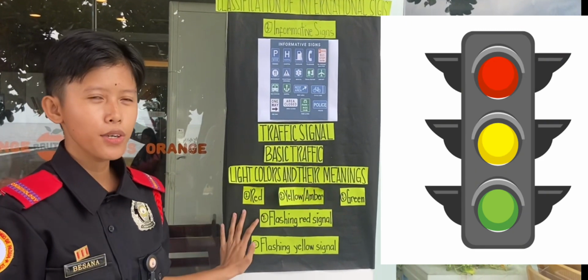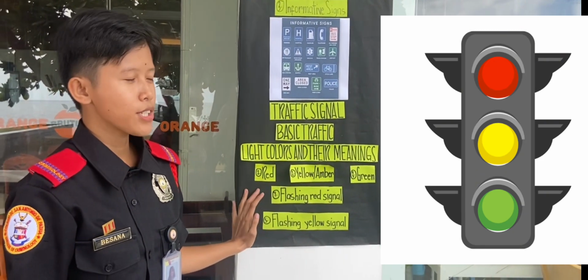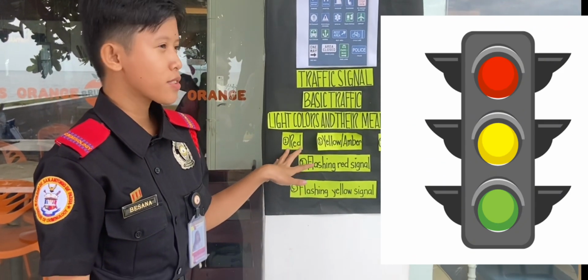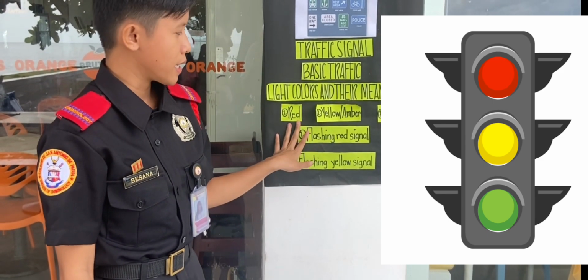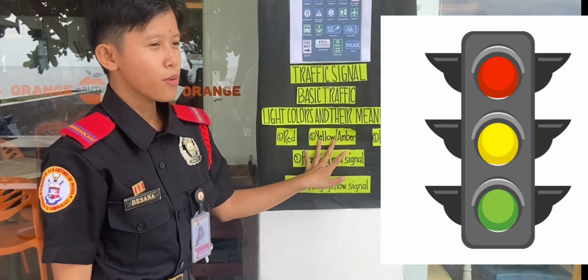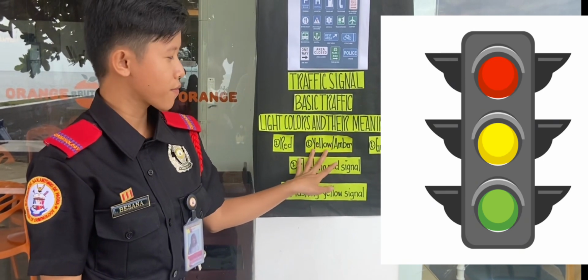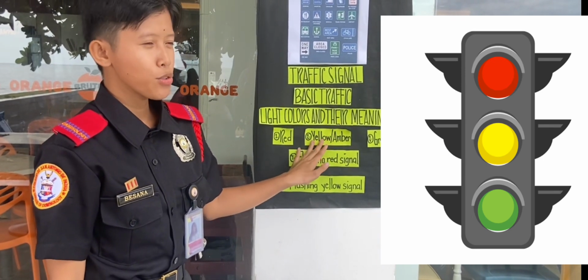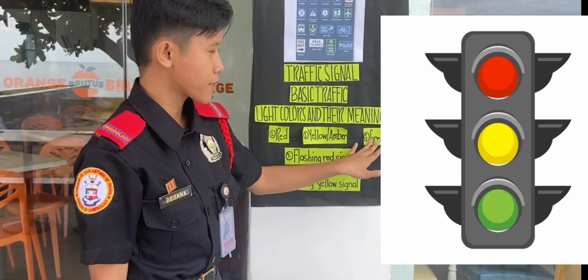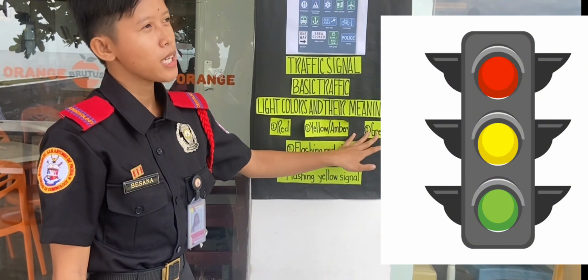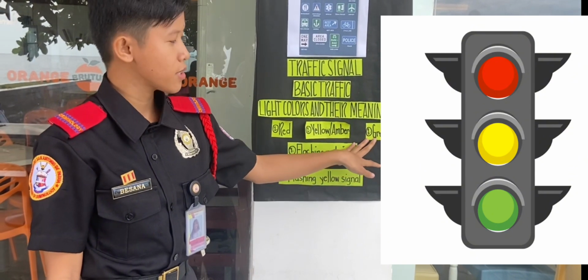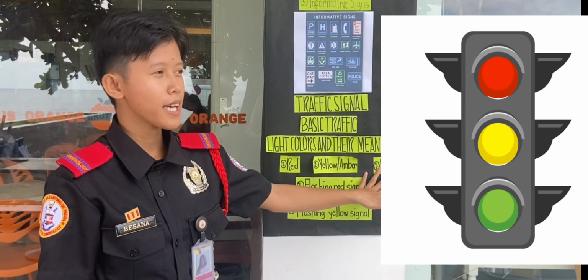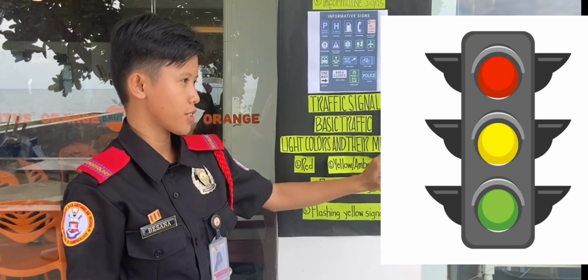So red means stop. When a driver or a traffic unit observes the red traffic light, they should prepare to stop, or they should stop instantly. And then yellow or amber, when a traffic unit or a driver observes the yellow traffic light, they should prepare to move or to stop. And then green means go. When a traffic unit or a driver observes the green traffic light, they can now go, or they can now traverse the traffic way.